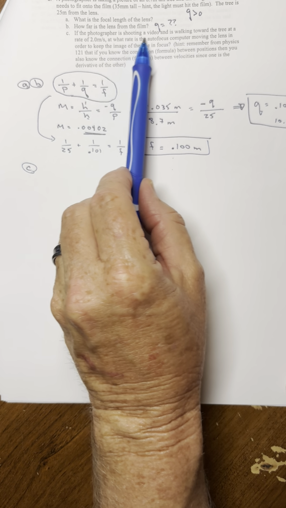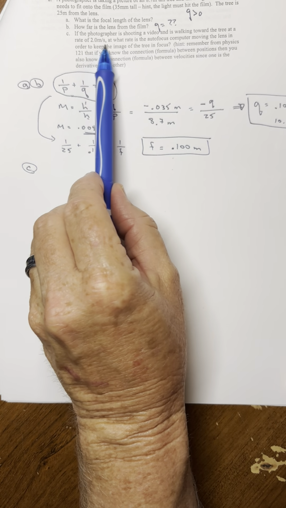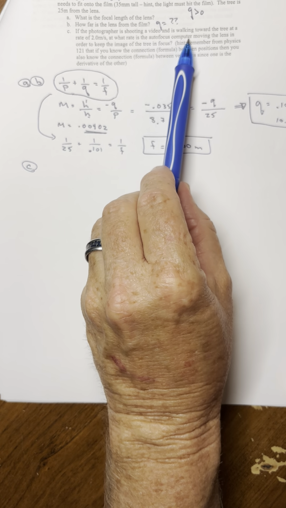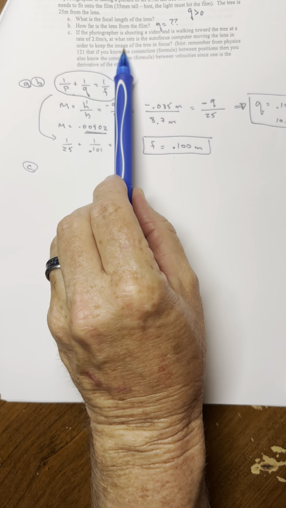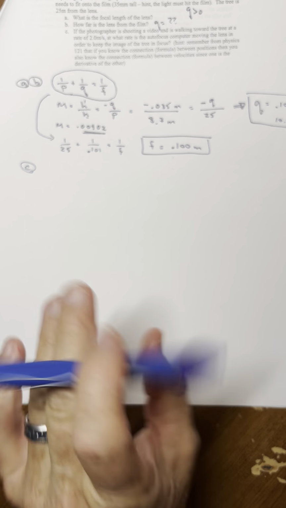It says if the photographer is now shooting a video and is walking towards the tree at a rate of 2 meters per second, what is the rate at which the autofocus computer is moving the lens in order to keep the image of the tree in focus?